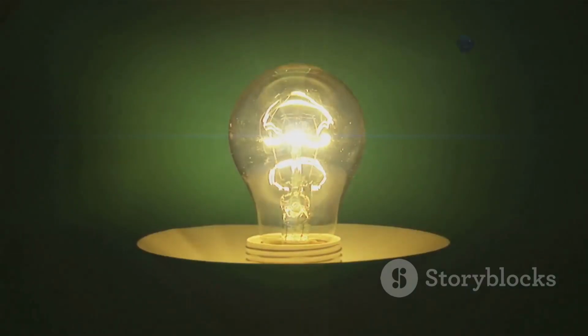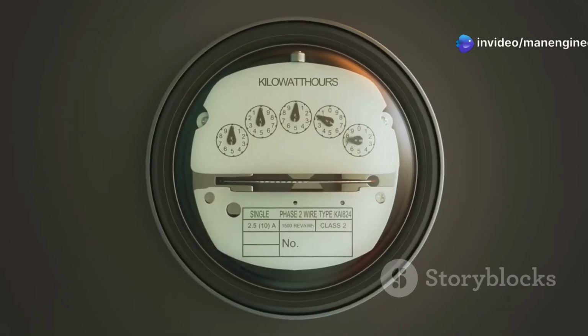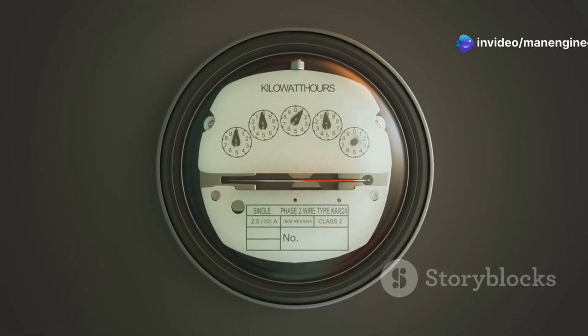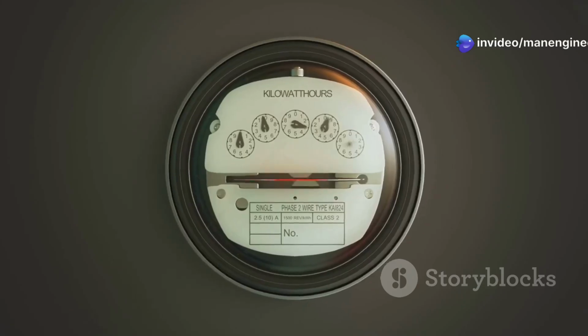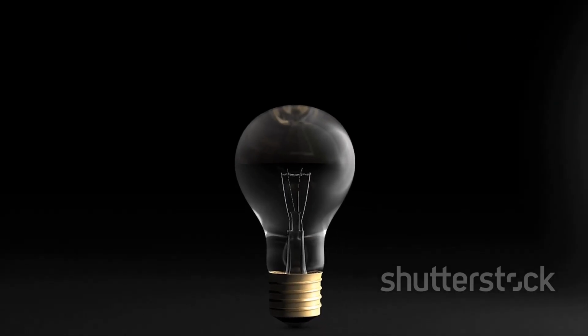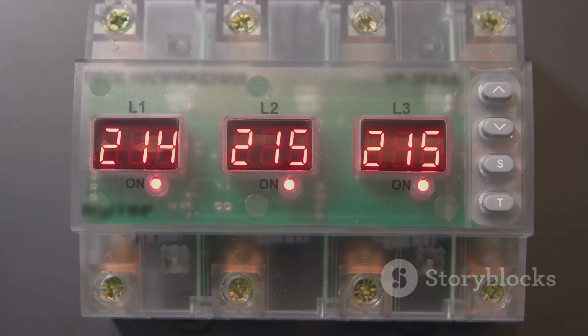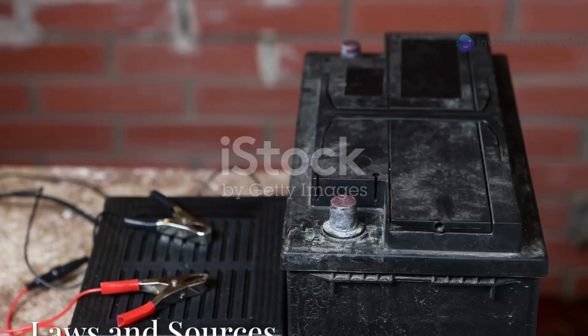voltage, energy is transformed. Power is the rate at which this electrical energy is used or generated, measured in watts. Imagine how brightly a bulb shines. That's a measure of its power. Power depends on both the push, voltage, and the flow, current.